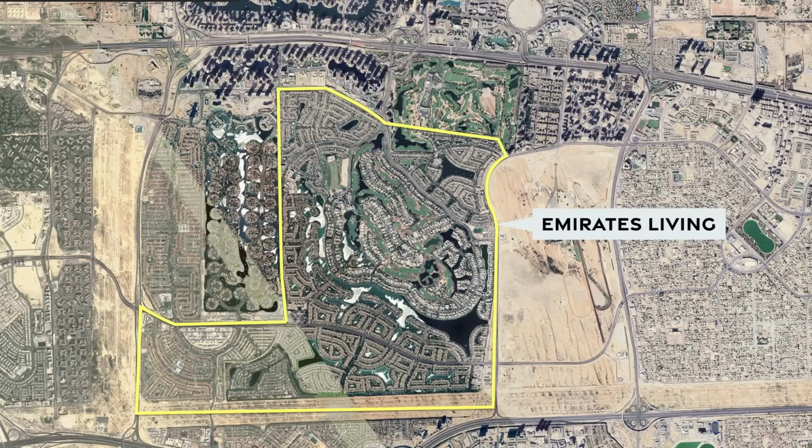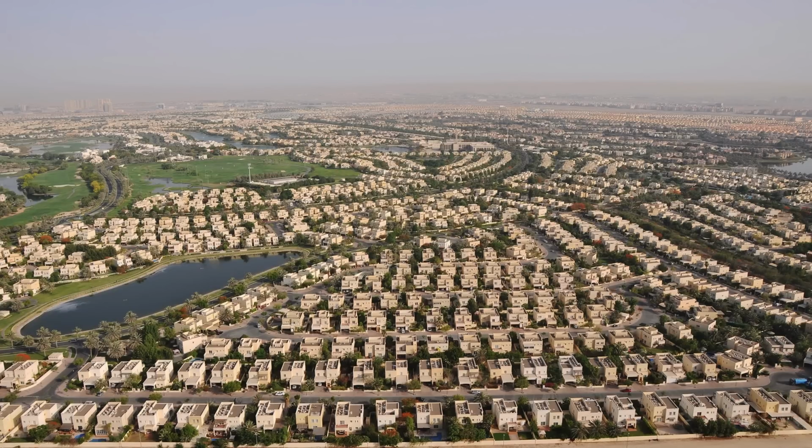Emirates Living is the master community of Emaar comprising of villas and semi-detached villas. It is a complete community which has matured over the years.